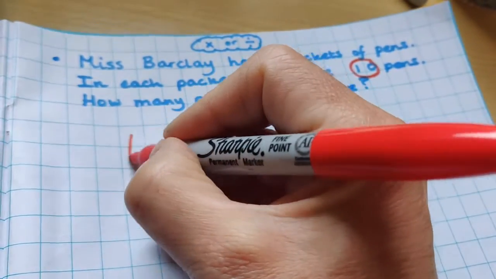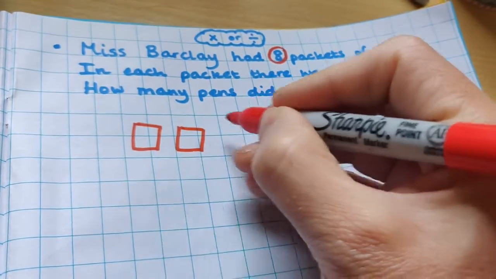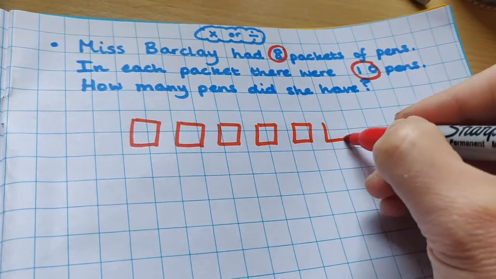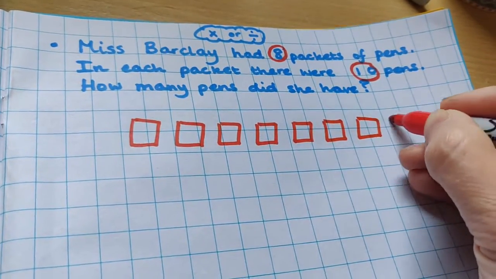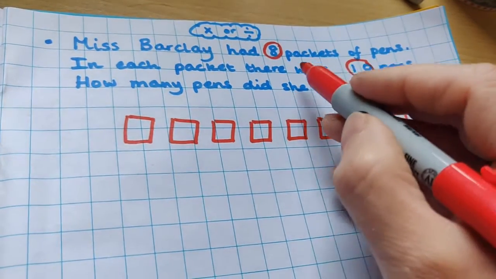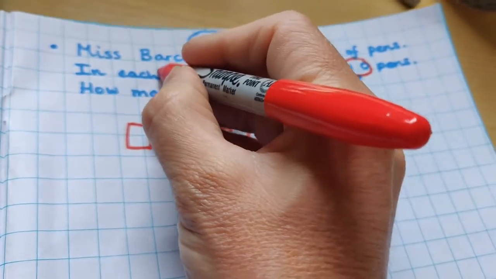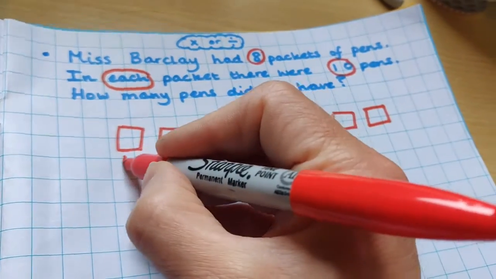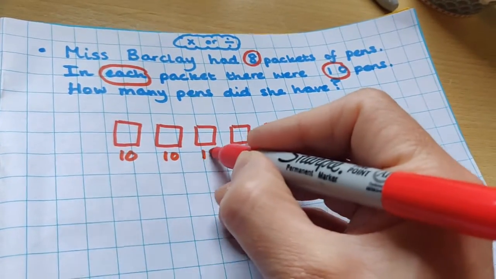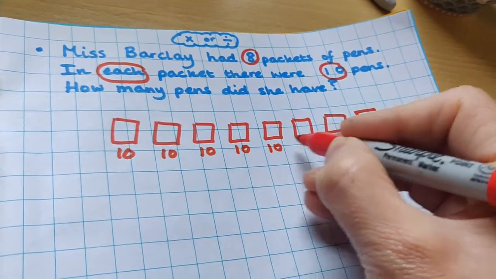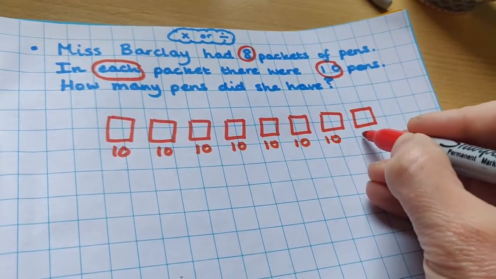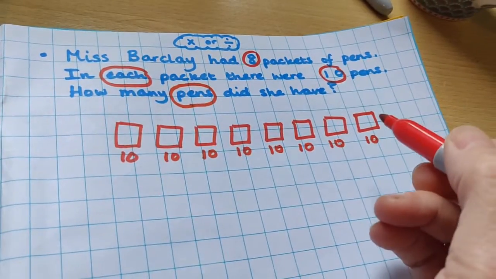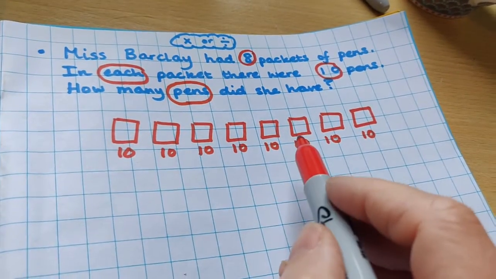So Miss Barclay has got 8 packets of pens. Let's draw the packets as boxes. 1, 2, 3, 4, 5, 6, 7, 8. So she's got her 8 packets of pens. It says in each packet there were 10 pens. So there's 10 in that one, 10 in that one, 10 in every single packet. And it wants to know how many pens did she have. So not how many packets, but how many pens. And I know there's 10 pens in each packet.